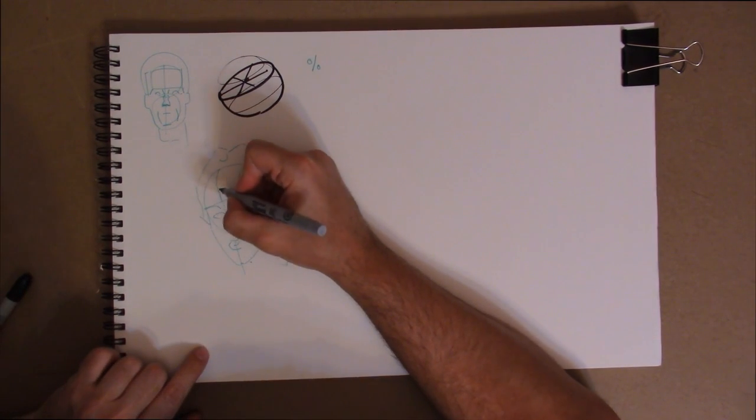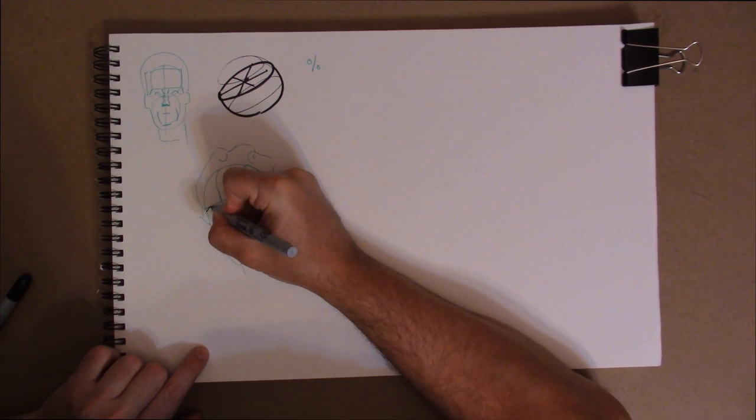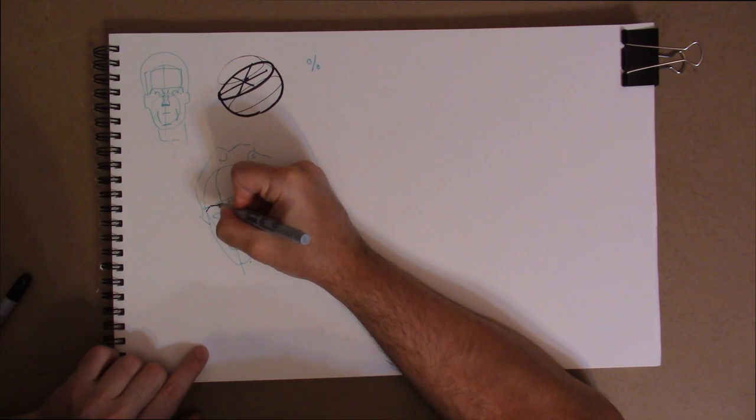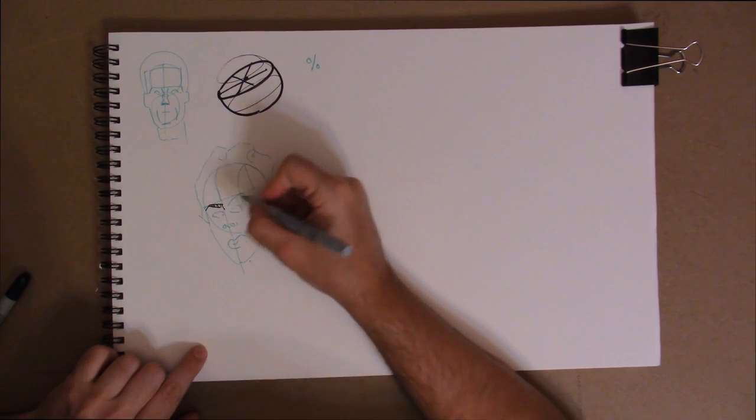So I'm going to start with an eyebrow. And I'm going to bring the eyebrow over. I'm going to do a partial fill, a little bit of hatching.